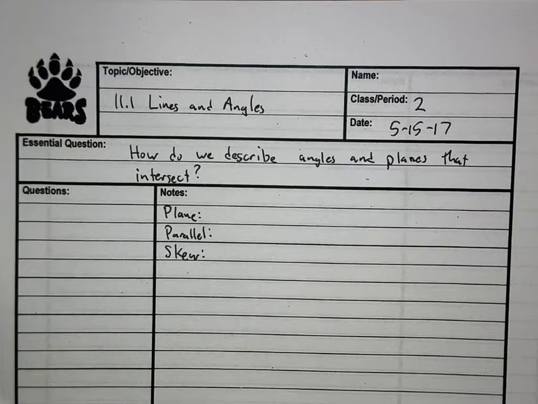So we have 11.1 today, we have 11.2 and 3 next class, then we have 11.5 and a quiz on Friday, I think it is, for your class. After that, your test is going to be a week from Friday, and then we start our final review, and we'll be done with taking notes and moving you on to Math 2. Perfect. So let's start with 11.1.